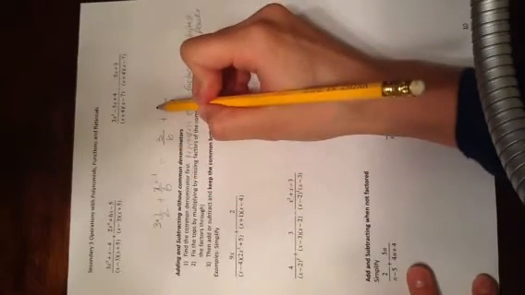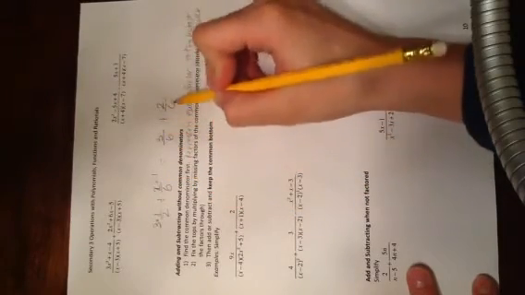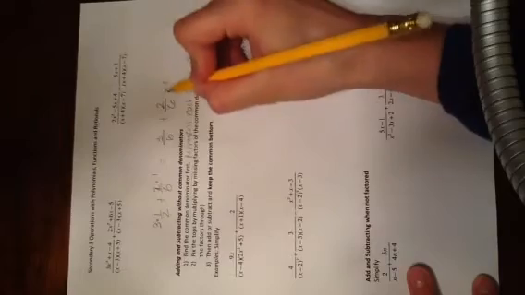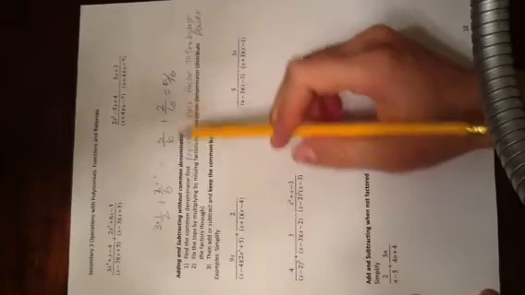So I do 2 times 1, which is 2. And then we're going to add the tops and keep the common bottom. So then we get, equals 5/6. So that's how we do fractions with just numbers.